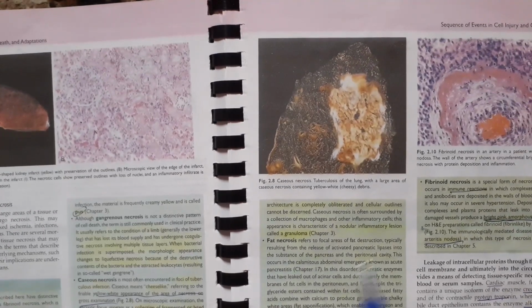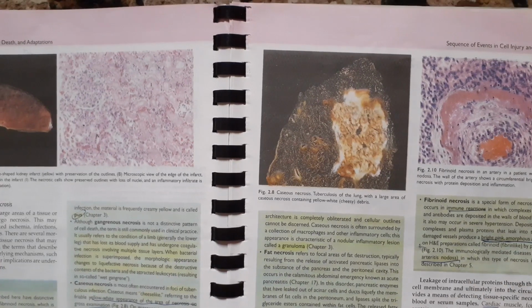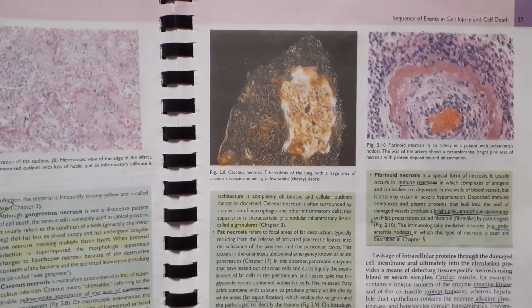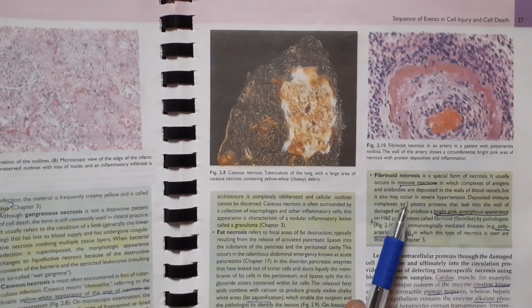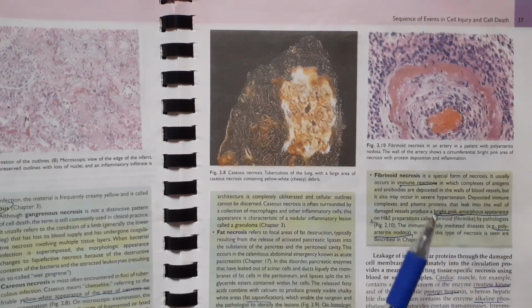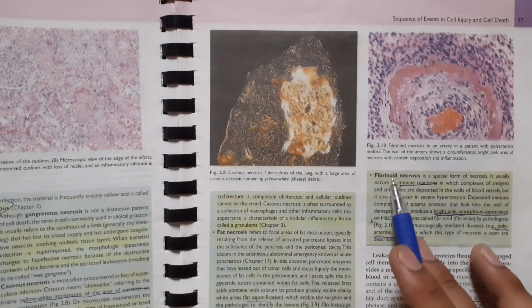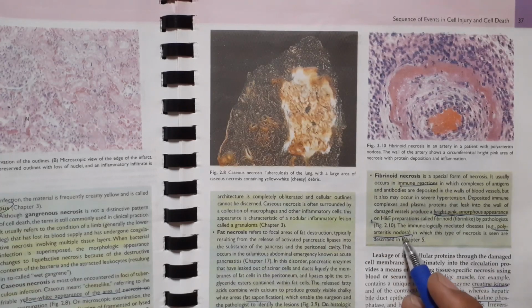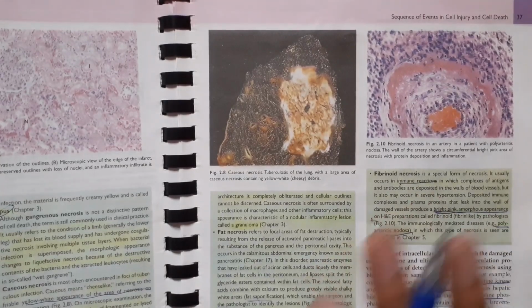Next comes fibrinoid necrosis, and fibrinoid necrosis is a specific term used for necrosis of blood vessels. What happens here in fibrinoid necrosis? Antigen-antibody complexes deposit in the walls of blood vessels, and they start an inflammatory reaction, which leads to necrosis in the walls of blood vessels. It is characterized by a bright pink amorphous appearance under the microscope in H&E staining. So it is a characteristic feature of an arterial disease called polyarteritis nodosa, which affects blood vessels. So fibrinoid necrosis is a term specifically for blood vessels.